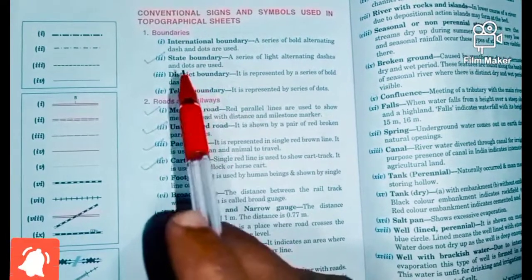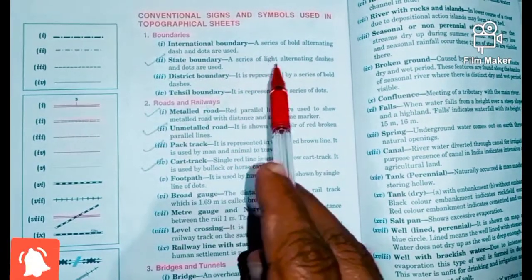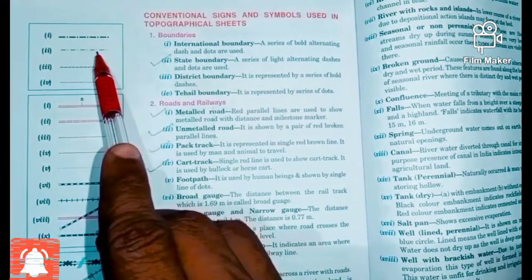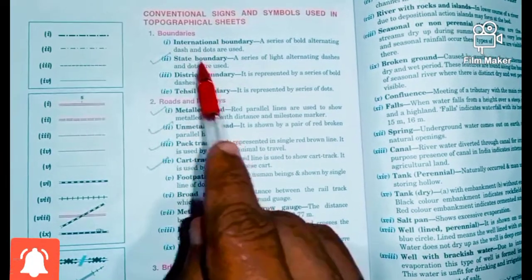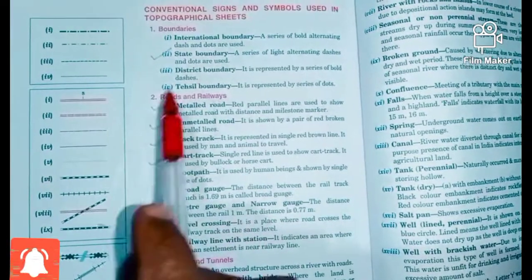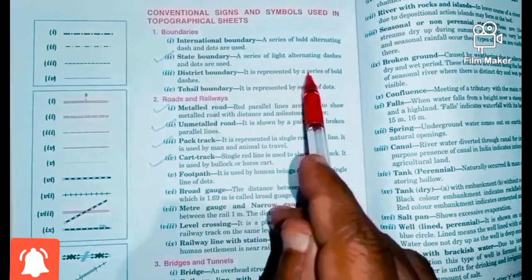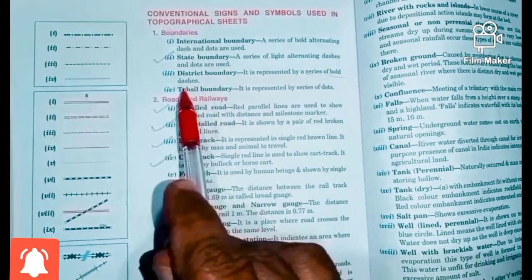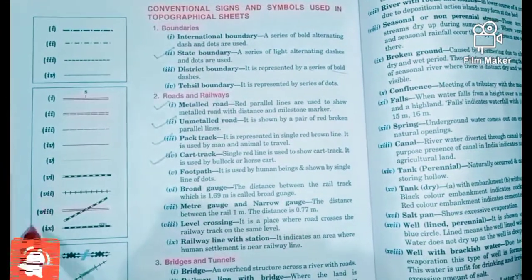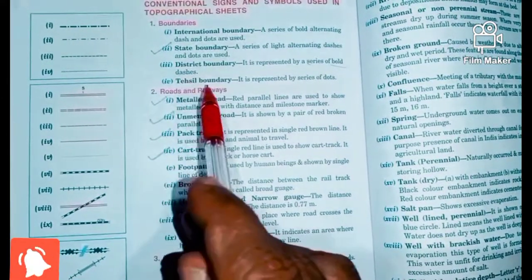Let's try to understand. First, the state boundary. Here a series of light alternating dashes and dots is used: dash and dot, dash and dot, dash and dot, in black color. International boundary is not there in our topo sheet. The district boundary, separating the districts, is represented by a series of bold dashes. Here you can see bold dash lines, but the color is black. Color matters a lot.